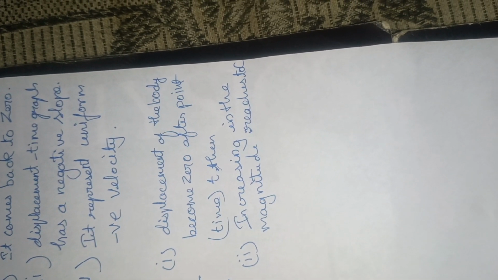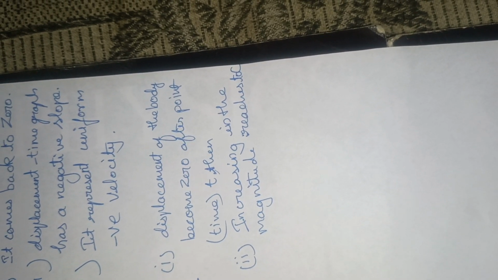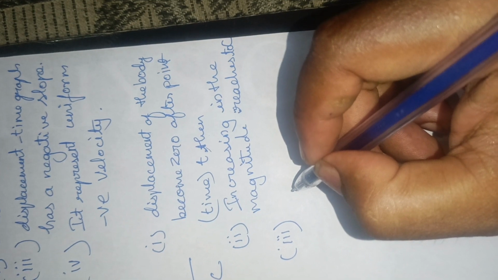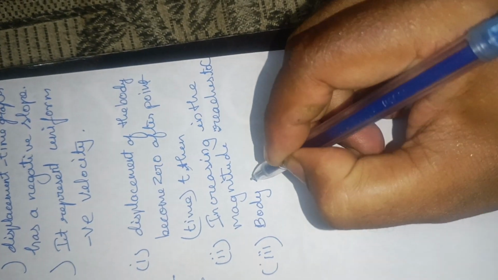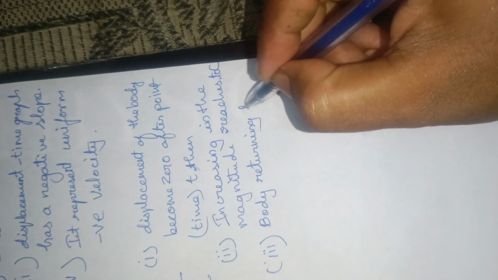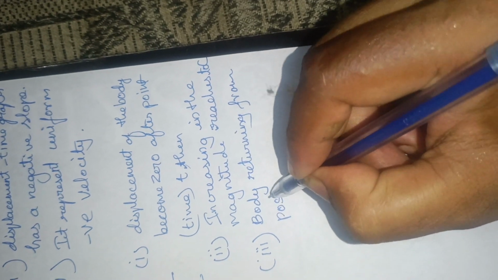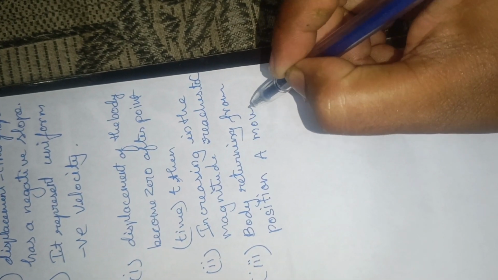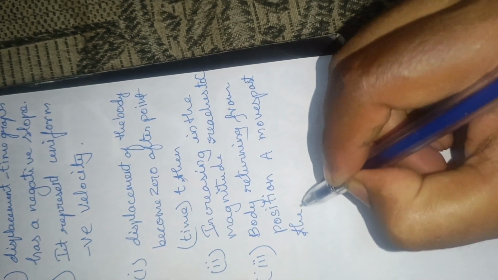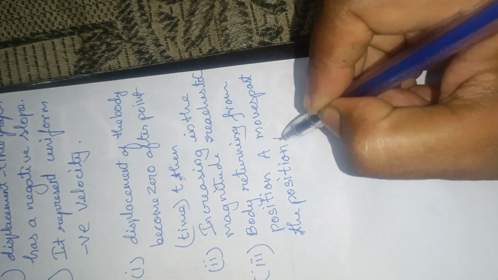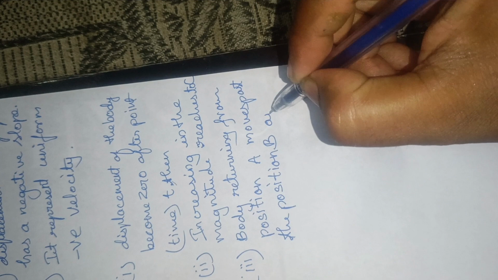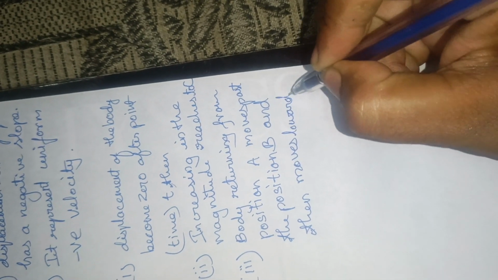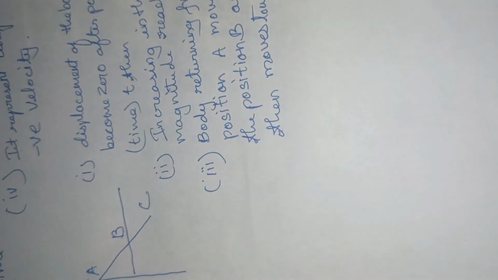Next, we are going to discuss the body returning from the position A. The body is returning from position A, moves past the position B, and then moves towards C. So that's all about this graphical segment of the displacement time graph.